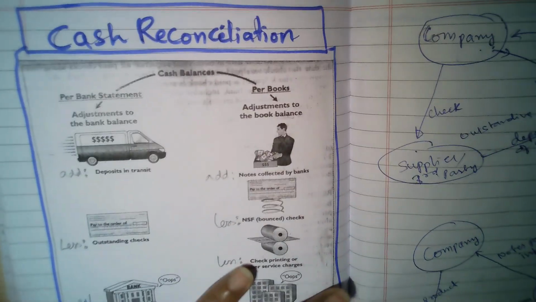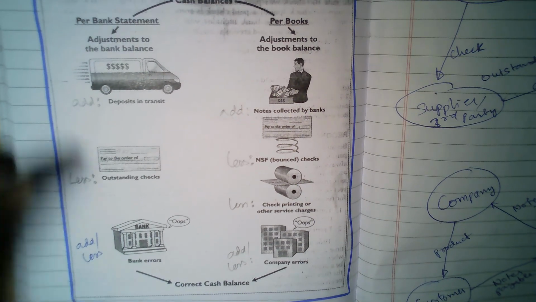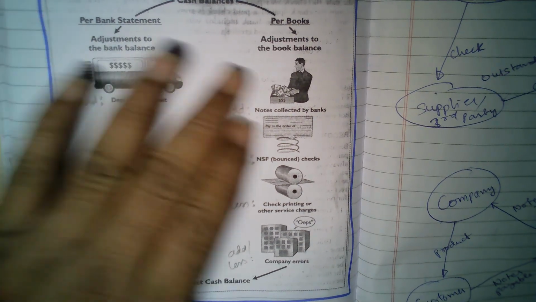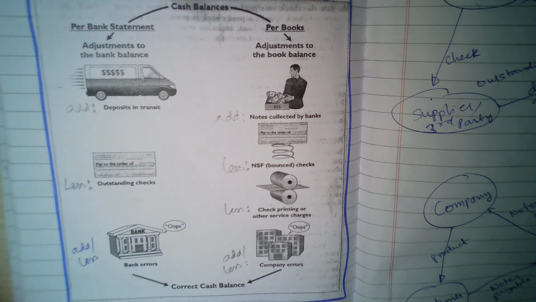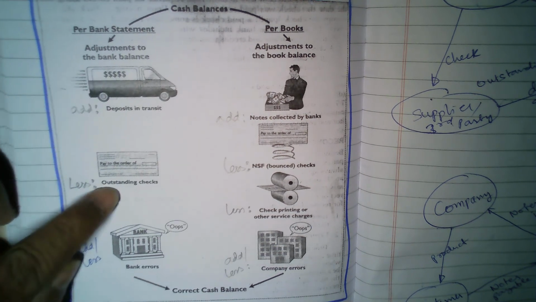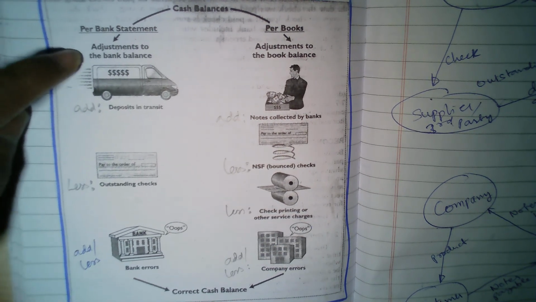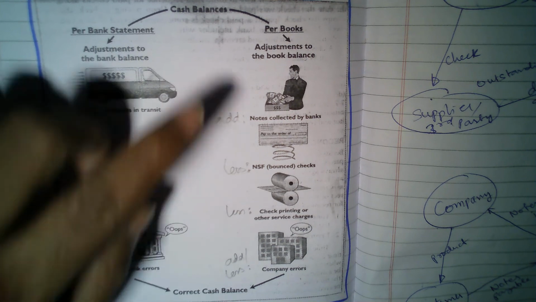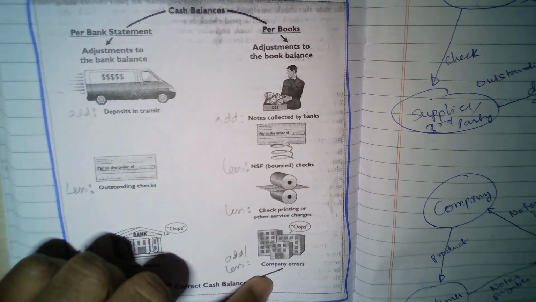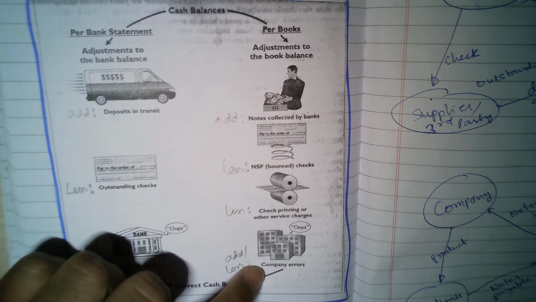For example, this is the main topic, cash reconciliation, and this is the main diagram. Using this diagram I explained what cash reconciliation is and how to do it. The steps are here on the bank side, and the steps are here on the accounts book side.